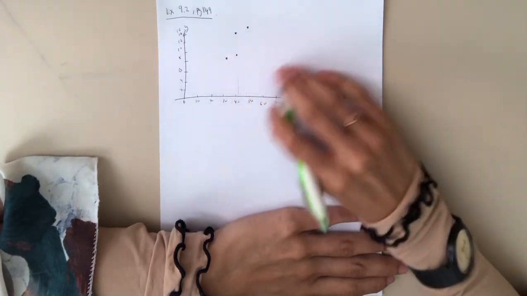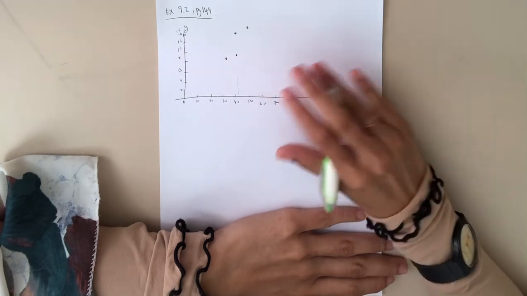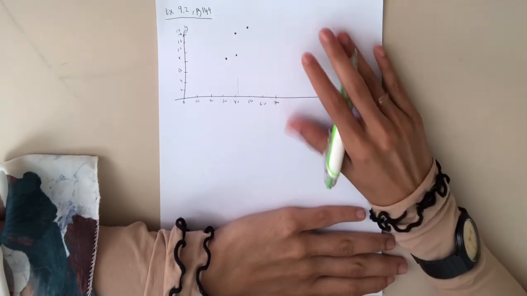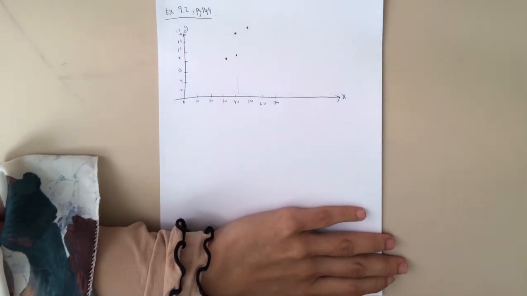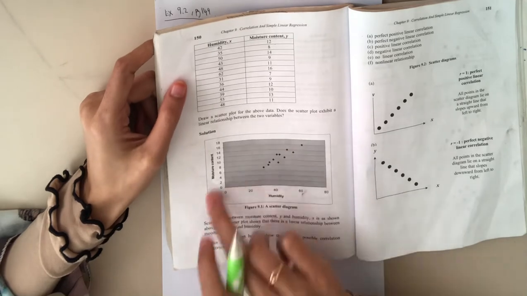Okay, you just plot according to the data given. So you plot, and then okay, after you plot, you continue, but I'm just using this answer. Okay, after you plot, you may get this type of graph. Okay.